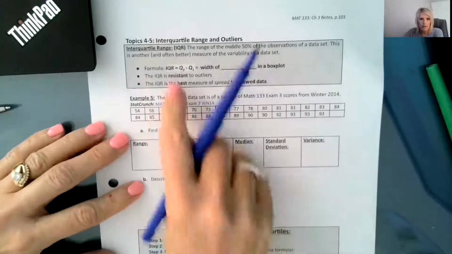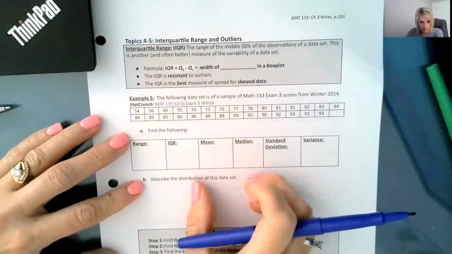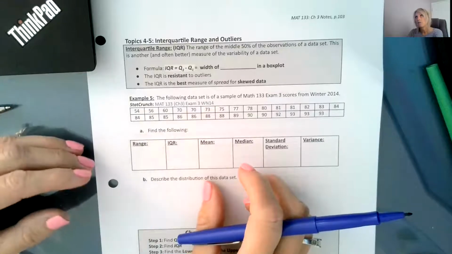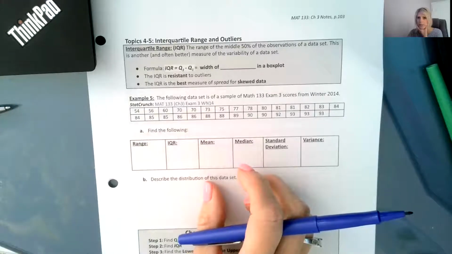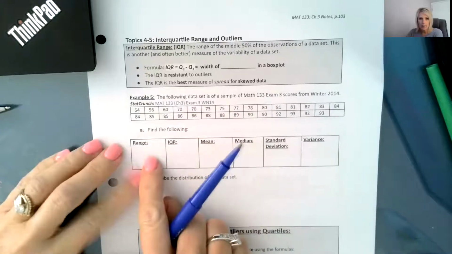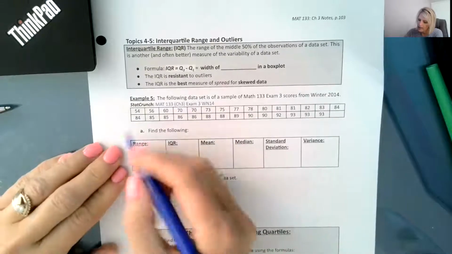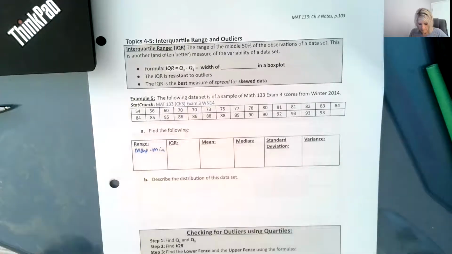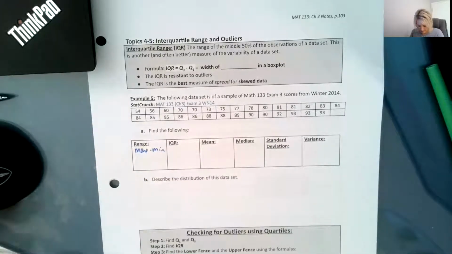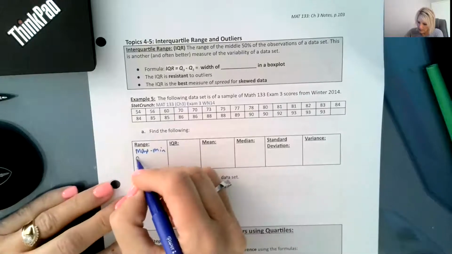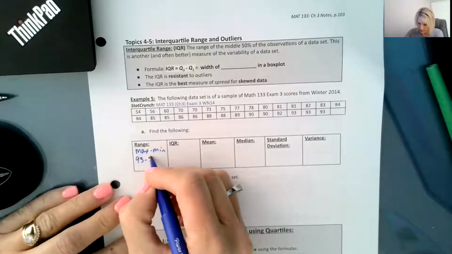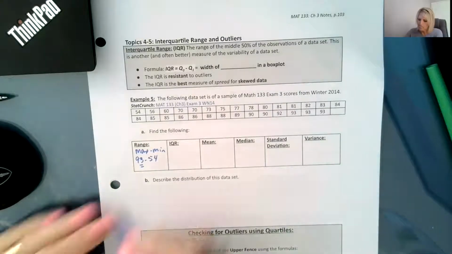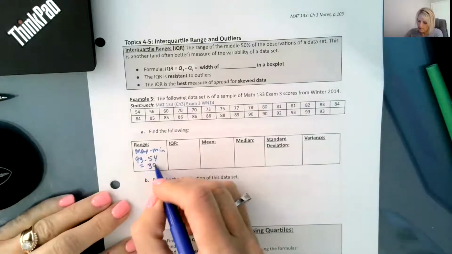Another measurement that we're going to look at is the range. We looked at the range back in the standard deviation lesson, which was 3.3. And they want us to find that here, which is the max minus the min. So that's going to be 93 minus 54, which is 39.